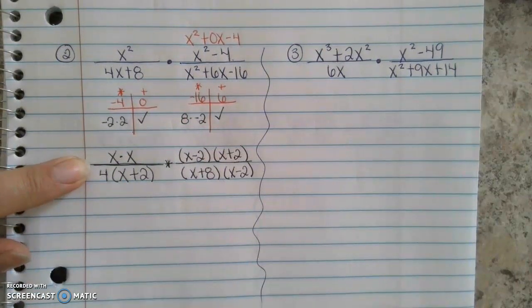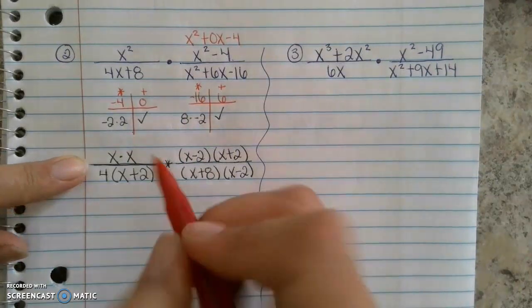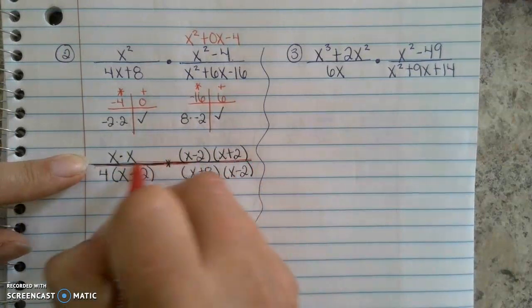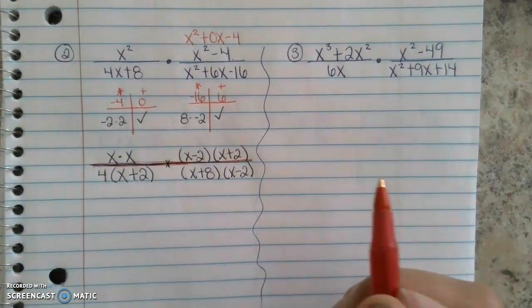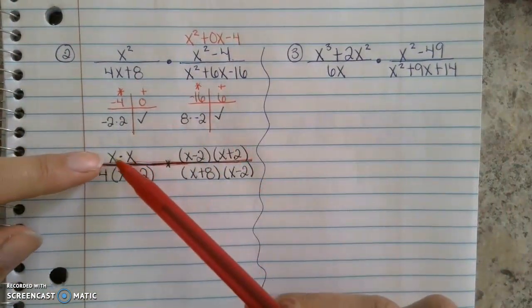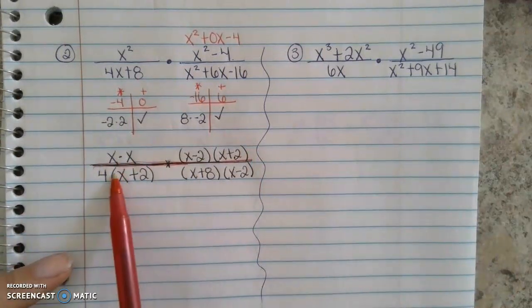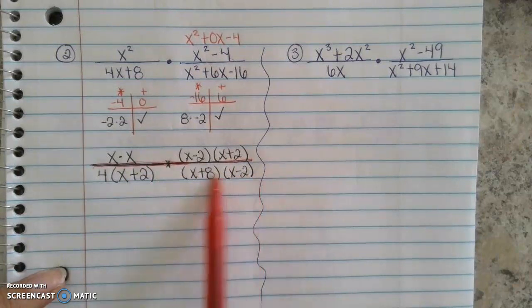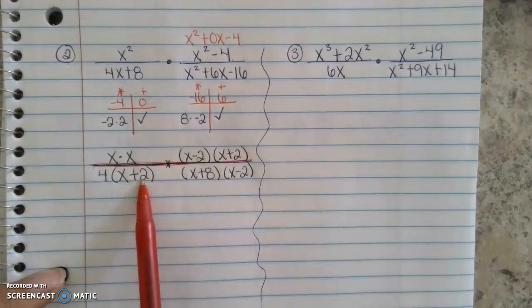Now our job is to cancel like things top to bottom. Now remember, we're multiplying here, so I can combine this all as one long fraction. Okay, so top to bottom, x's, plain x's, not groups. Right? We're not looking at groups. I don't have any plain x's in the bottom, right? These x's are included with the 8, the negative 2, and the positive 2.